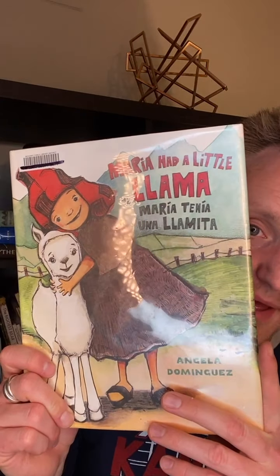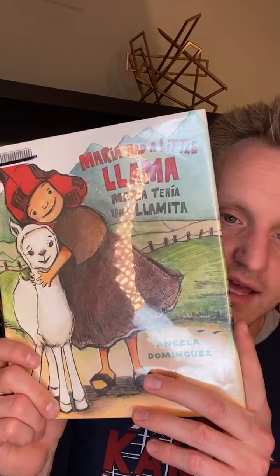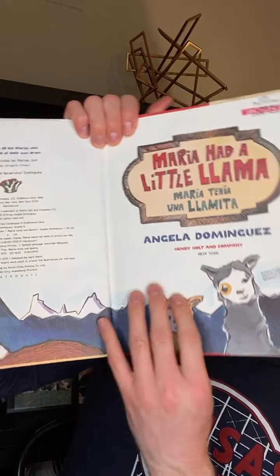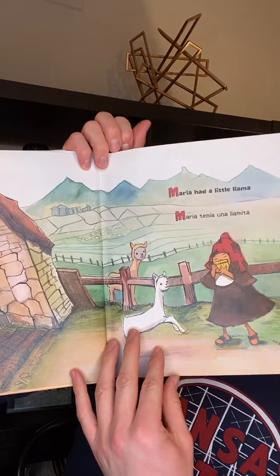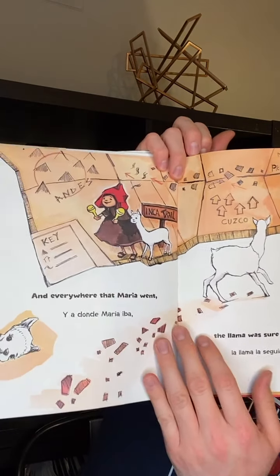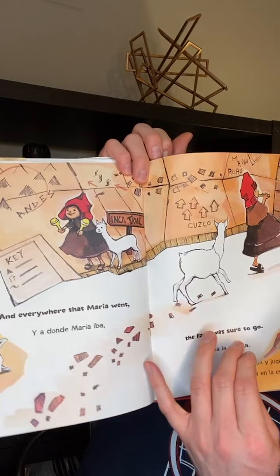Along with that, if you do teach Mary Had a Little Lamb, which I do with my first grade, I also teach this book called Maria Had a Little Llama. Maria tenía una llamita. And it's in English and Spanish. It's this super cool book by Angela Dominguez, but it shows basically the Peruvian mountains and these llamas, and this little girl Maria who has these llamas, and the llama follows her to school. So it's a fun way to make a connection with another animal, but also giving it new context and changing it up, making it a little bit more exciting, a little different.